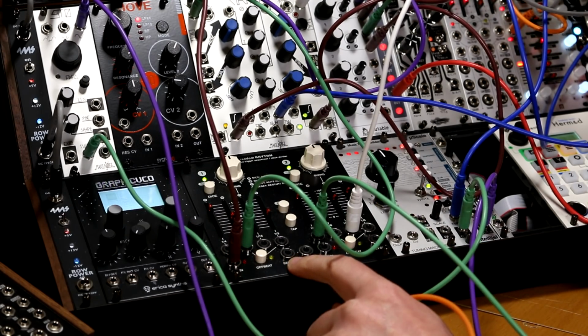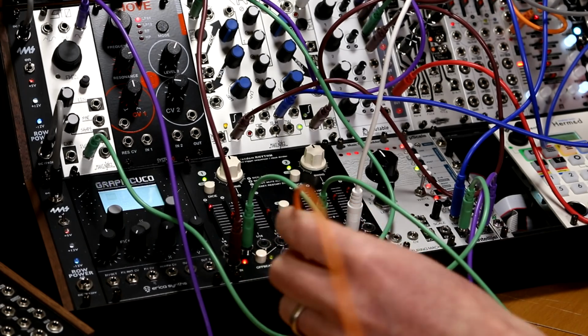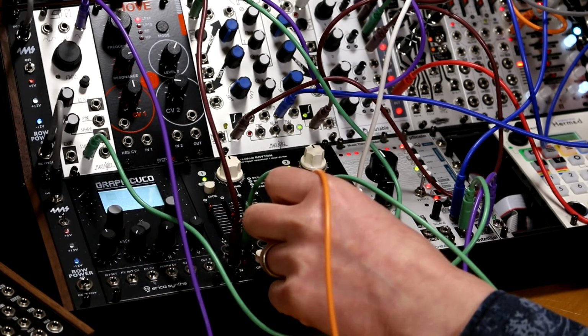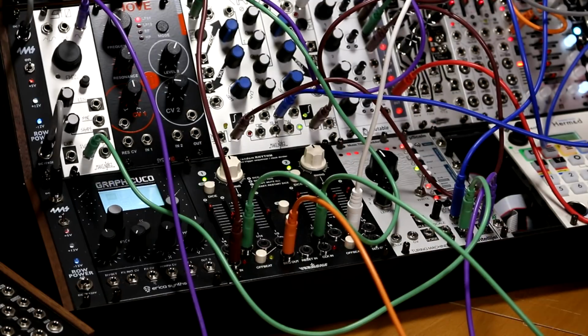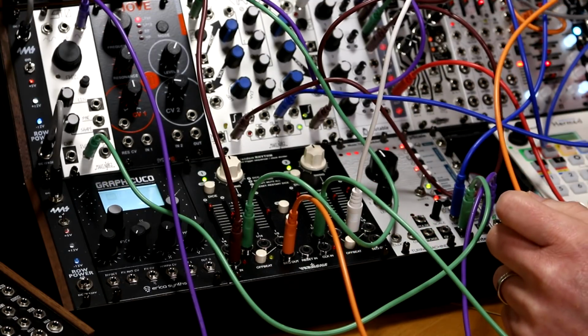It also has another output, which is like a combined output. It's called sequencer output, and I can take that, and that takes the combination of all of those triggers, and I can stick that into a hi-hat, for instance.